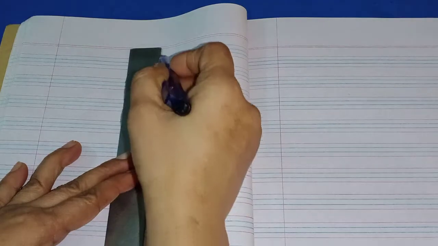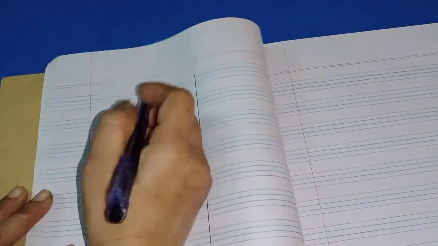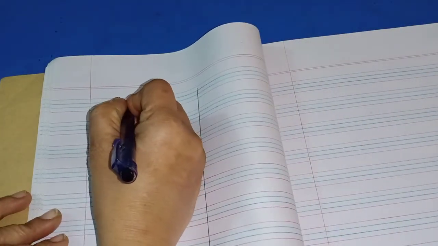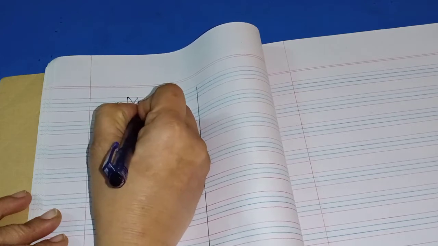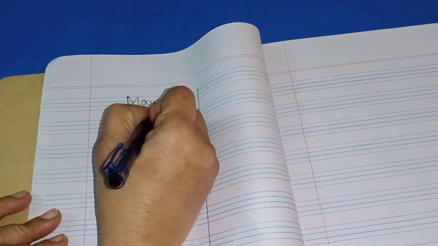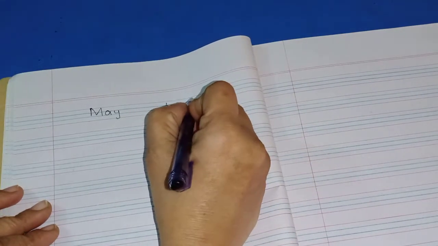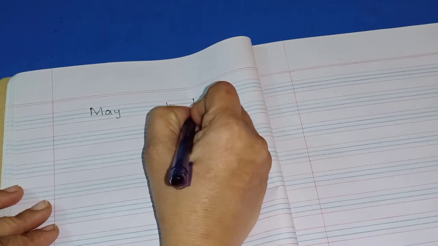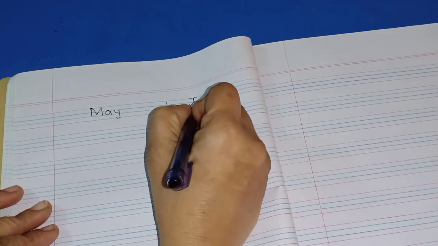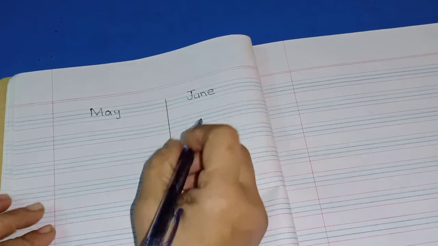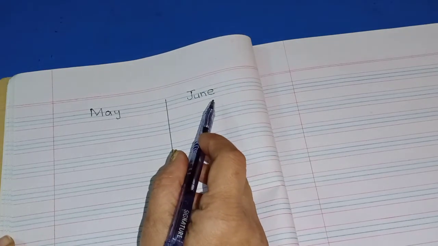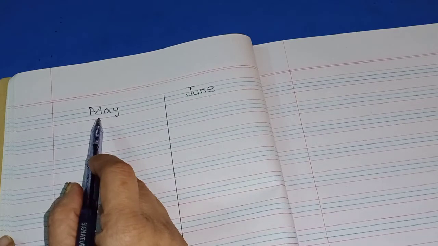Children, first you will draw a line in the middle of the page and make two columns like this. In the first column you will write May. M-A-Y, May. What is the spelling of May? M-A-Y, May. And in another column you will write the spelling of June. The spelling of June is J-U-N-E, June. What is the spelling of June? J-U-N-E, June. And what is the spelling of May?